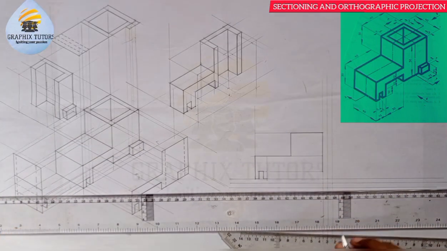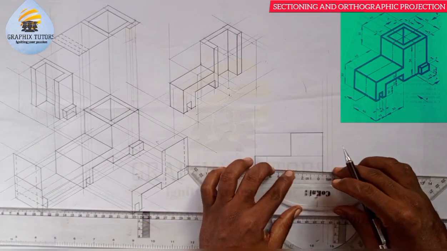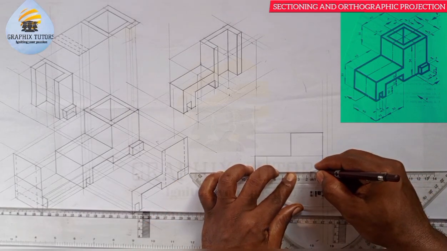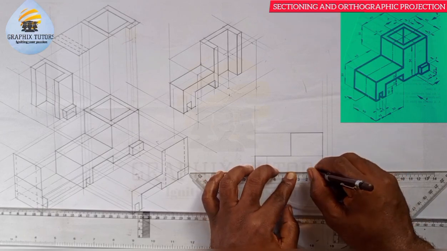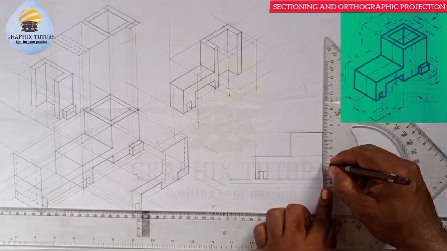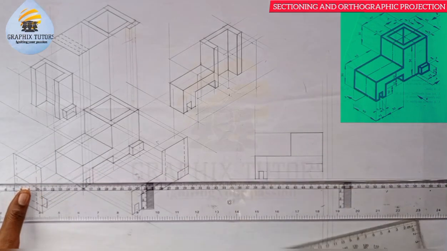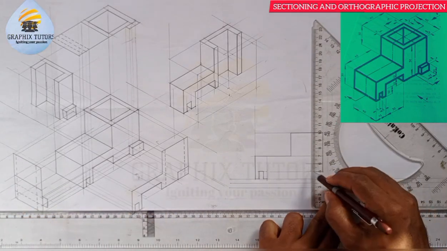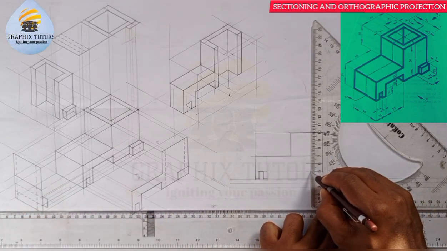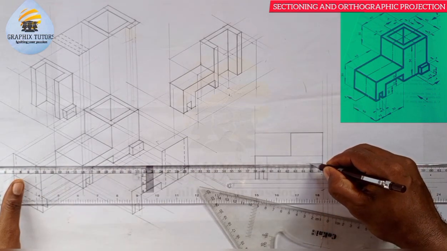Now the next one is from here to here is 15. So I'll measure 15, 0 to 15. And the height is given to be what? 10. So I'm going to measure 10, 0 to 10 here. So drawing my horizontal line this way and a vertical line here to meet. So this is what we have here.